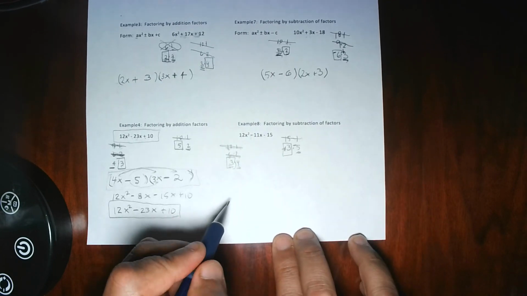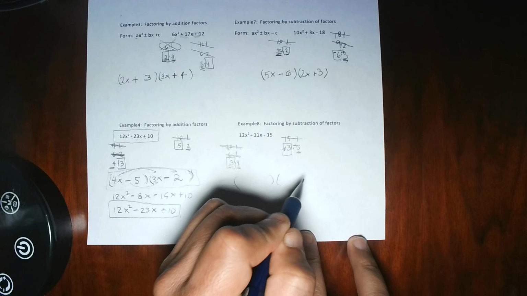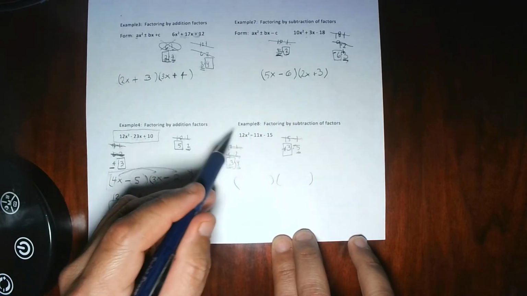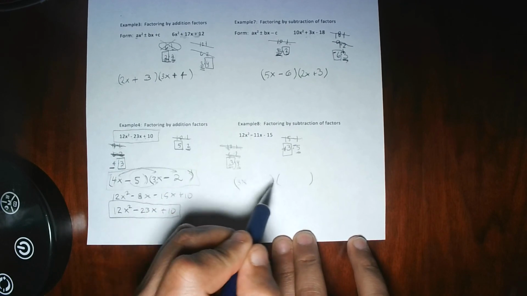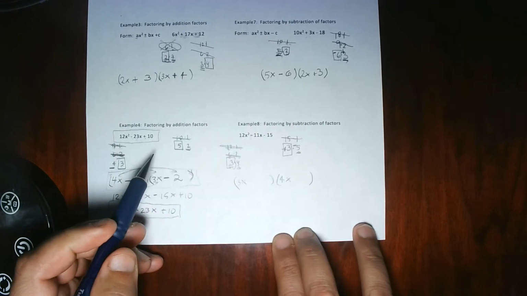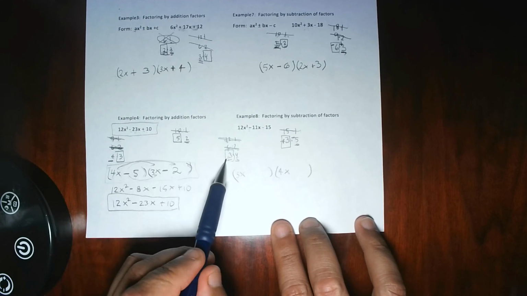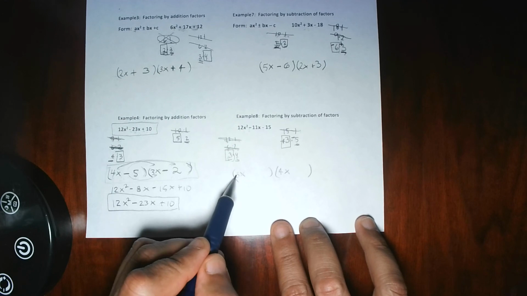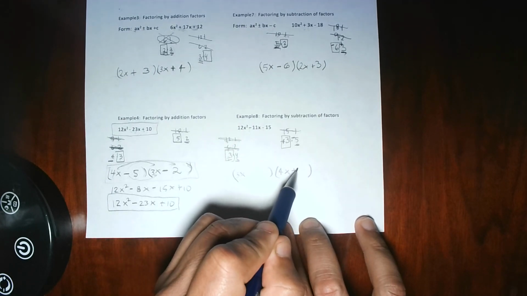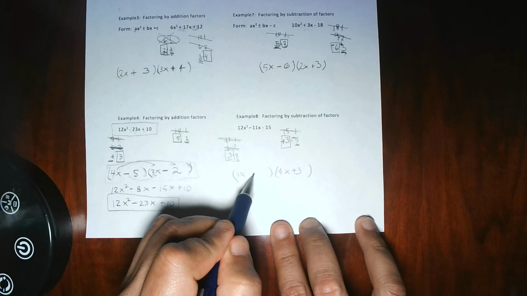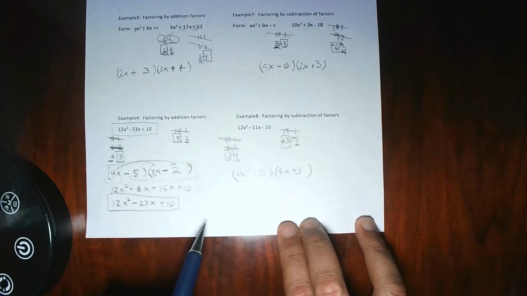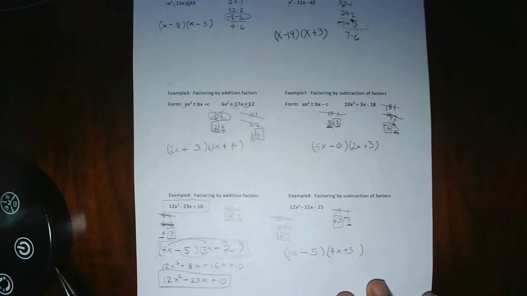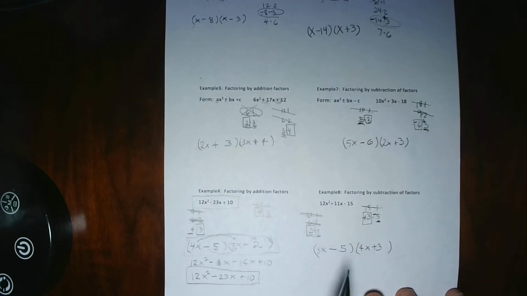So I worked out my signs pretty nicely, and now I'm just going to put everything in order. 3x and 4x with that x squared will give me a 3x and 4x. And now we need, because I multiplied the 3 by the 3, they cannot go together. So since this 3 goes here, the plus 3 must go on this side. And so the minus 5 must go right here. Okay? There you go. So that's how you do it.